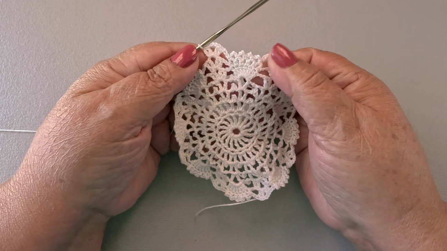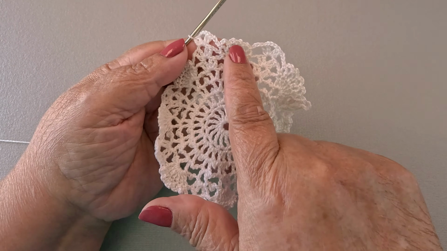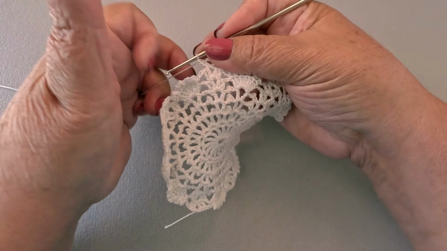And those are the repetitions we are going to work on this row. You are going to make 8 sets of these stitches and 8 sets of the clusters. I'm going to show you just one more time.